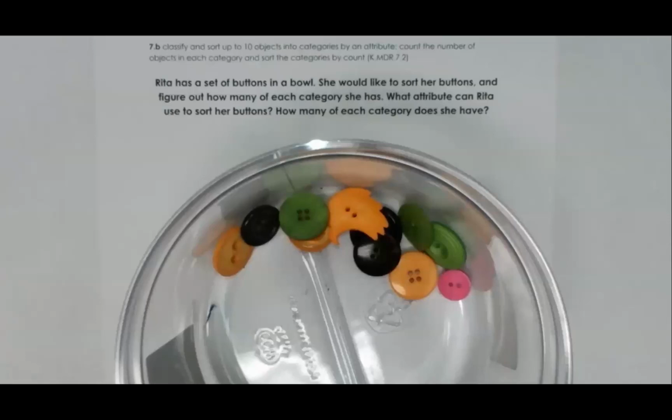So for the first time, after we sort our objects into categories by an attribute, after we count the number in each category, we will now sort the categories by count. So let's look at what this might look like. Rita has a set of buttons in a bowl. She would like to sort her buttons and figure out how many of each category she has.